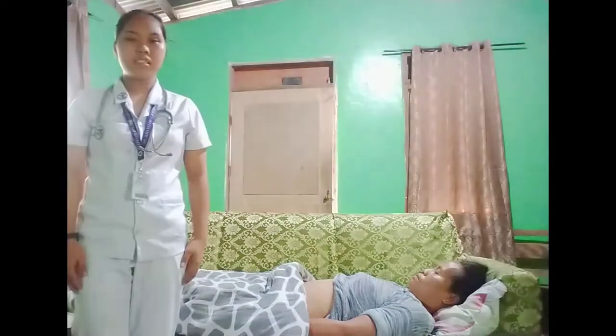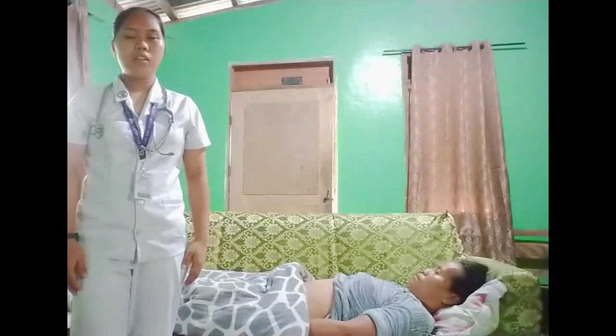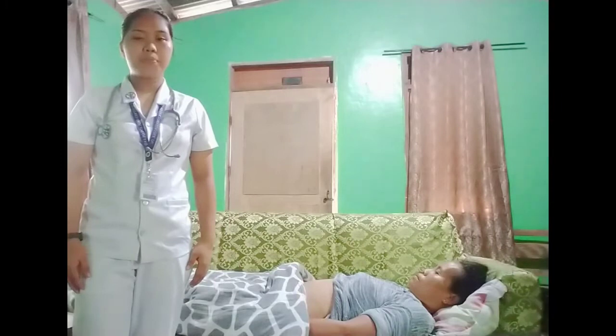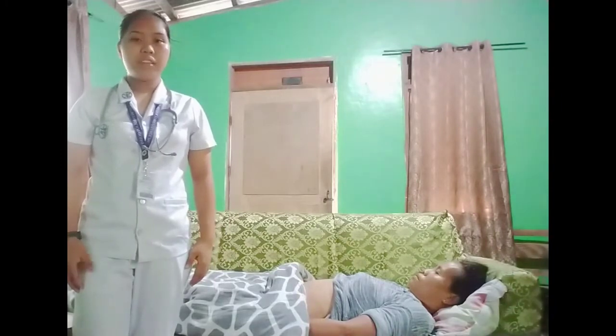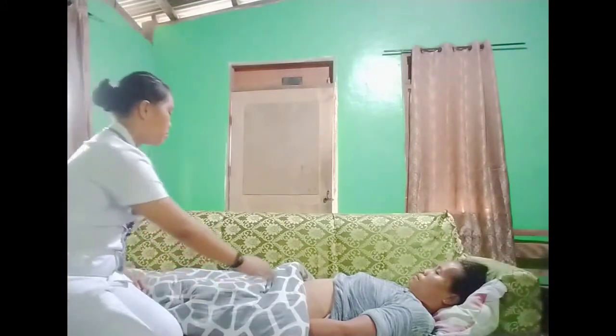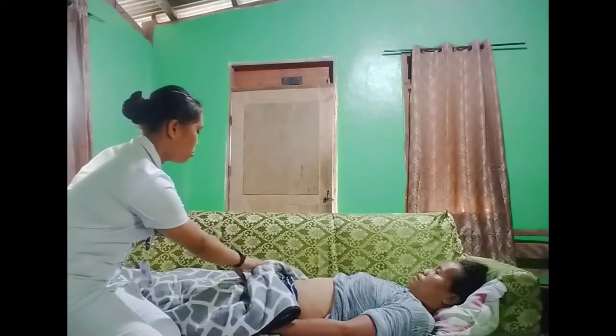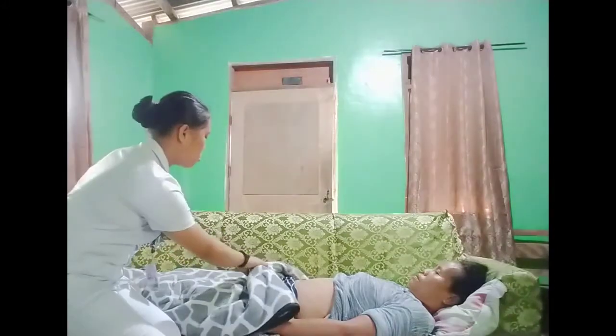While the client lies in a supine position, sit beside the client and look across the abdomen to check the contour of the abdomen, whether it is flat, round, or distended. Inspect the area between the lower rib and the pubic bone and note for any abdominal enlargement.